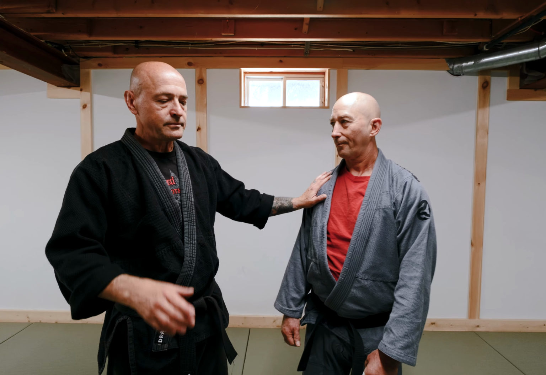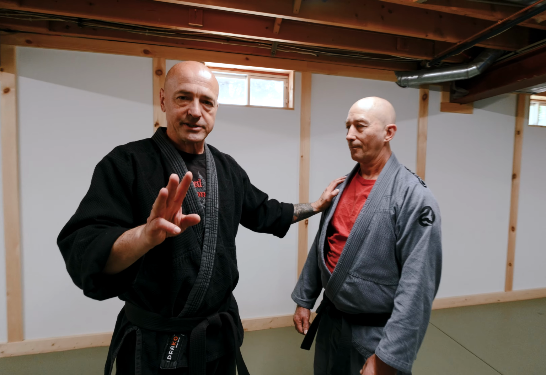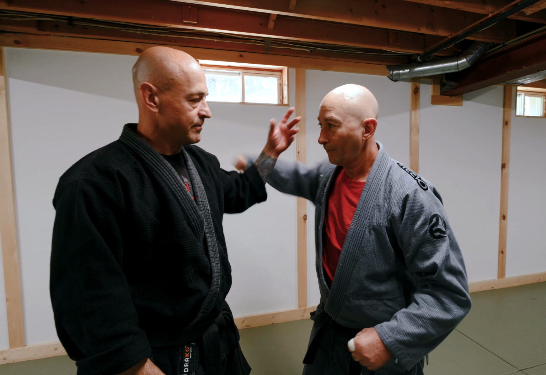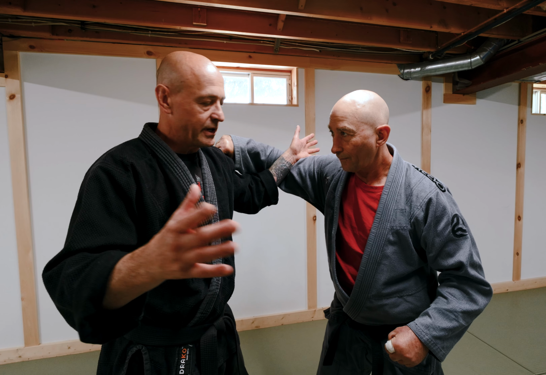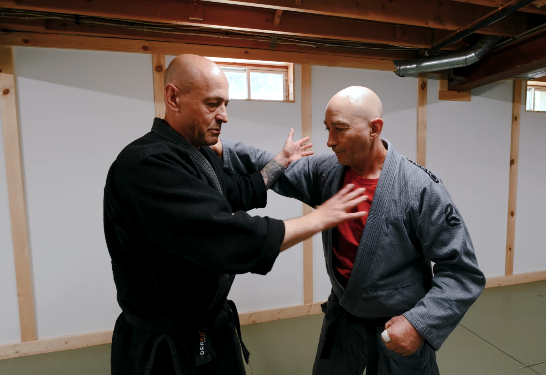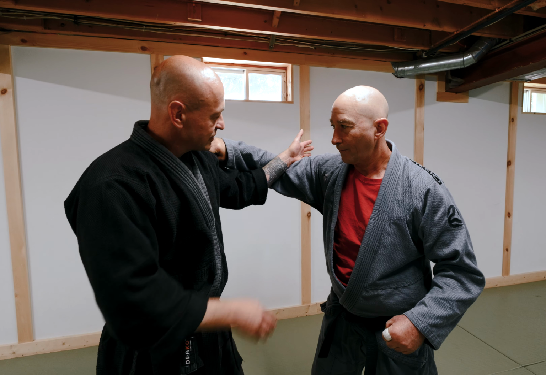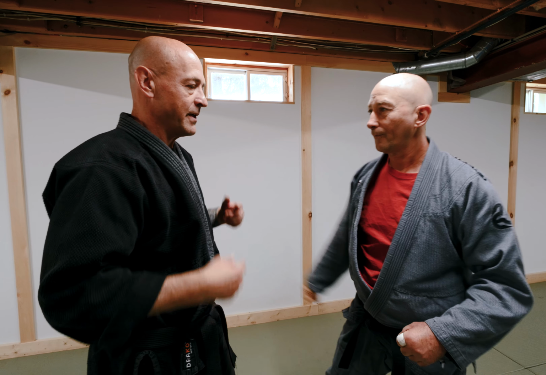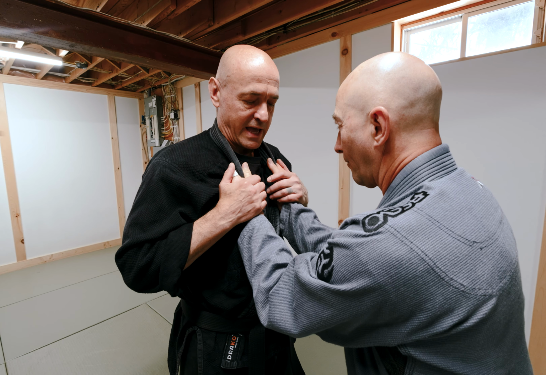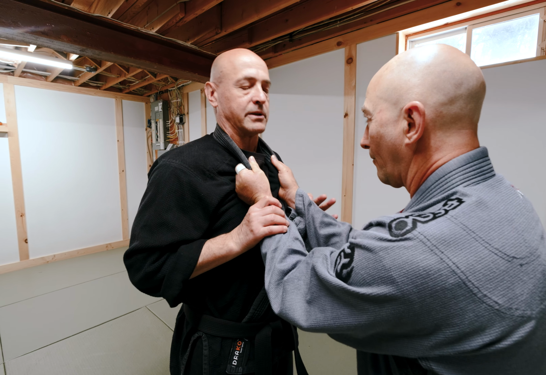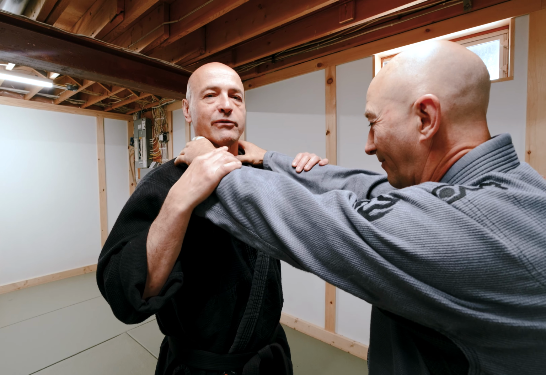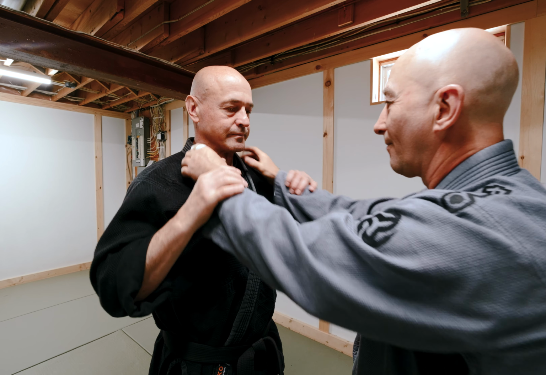So, the three basic attacks that we use here are the ubiquitous round punch, and again, pursuant to another video, I'm here on the inside of my opponent's line. This is what we call the inside line. Then we have ryote munedori, this two-handed collar grab, which from the classic Jujutsu, the way my teacher taught it to me, is kind of a Frankenstein-like long choke.